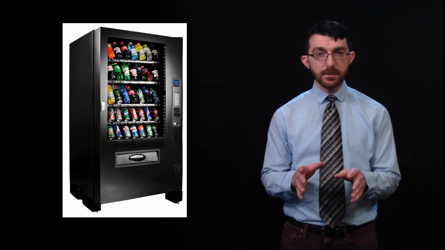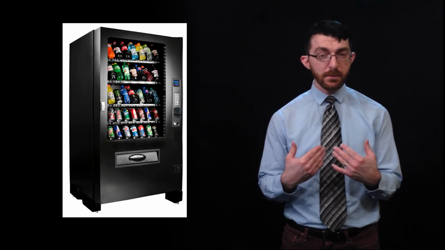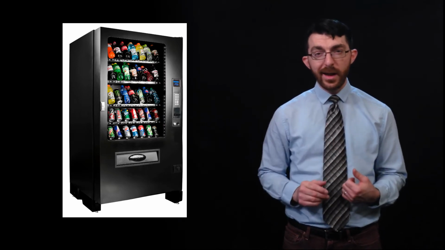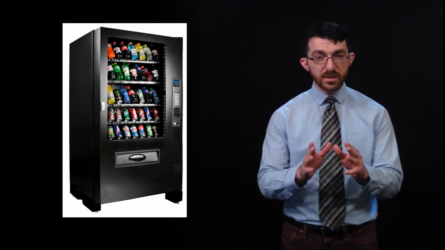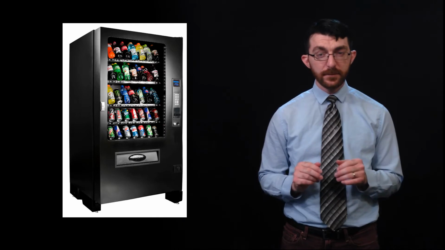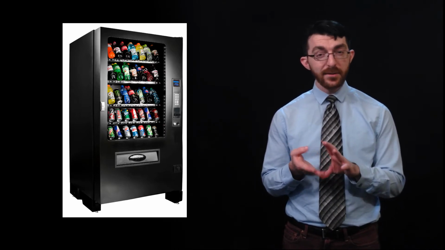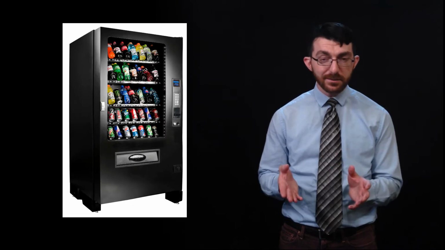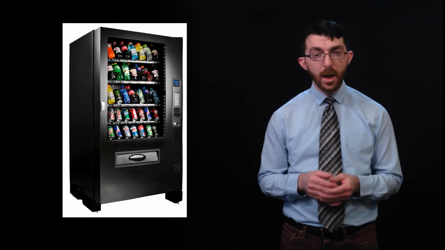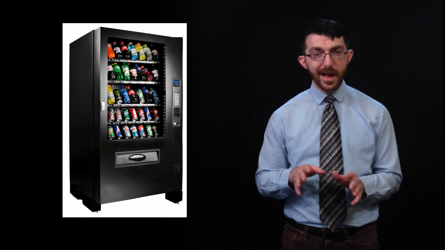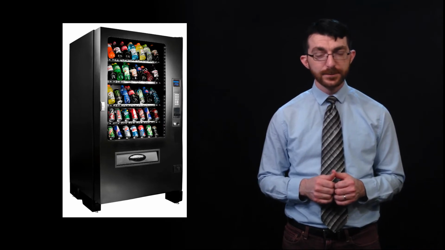A vending machine is a money acceptor. You can put money into a vending machine. However, it's only designed to handle and accept certain denominations of money. You could give it nickels, dimes, quarters, and dollar bills. Now, there are some vending machines that will accept $5 or even $10 bills, but for the most part, it's as low as a nickel or as high as a dollar bill.